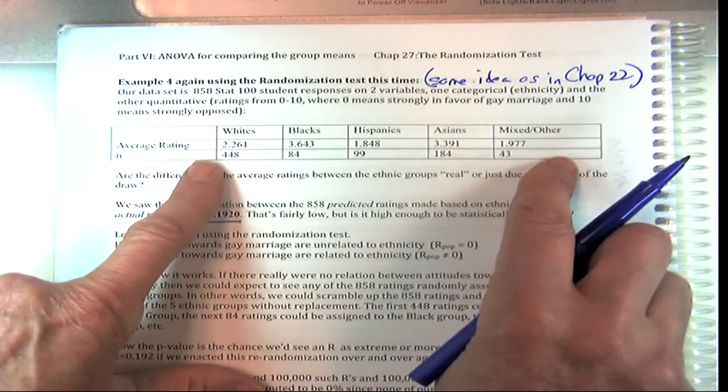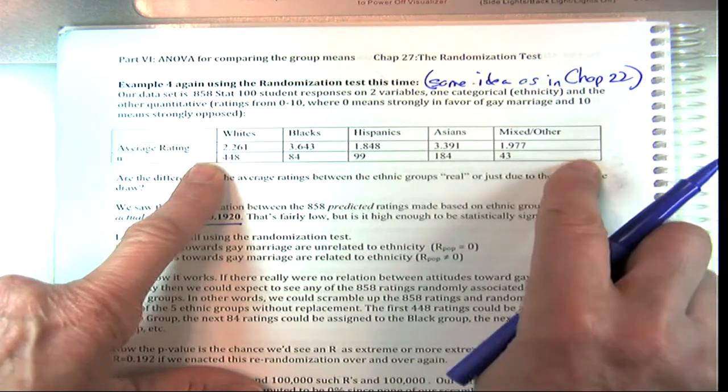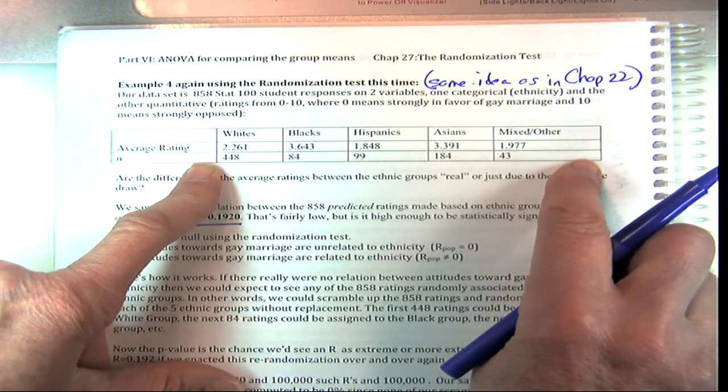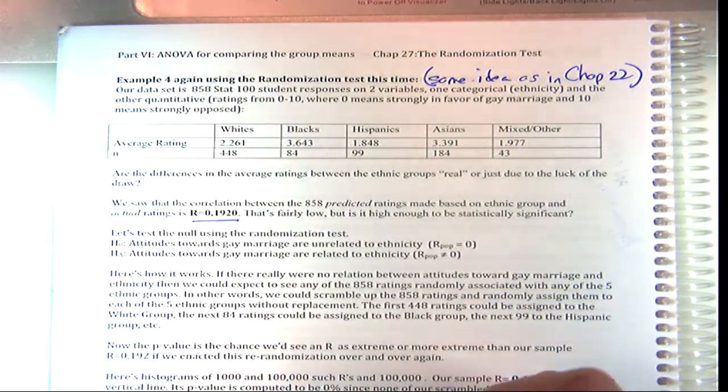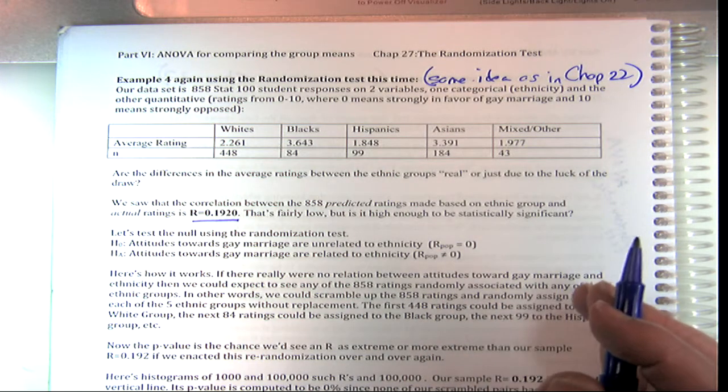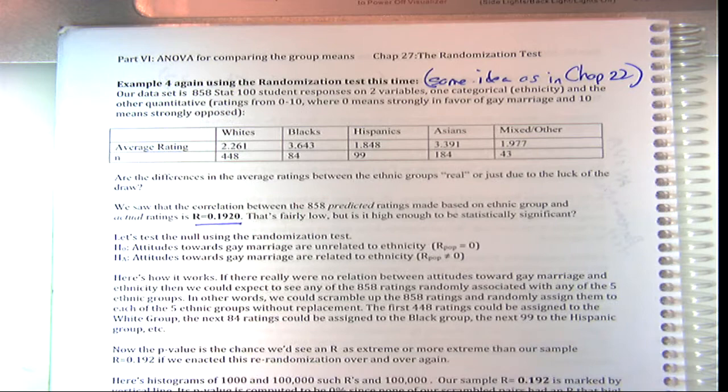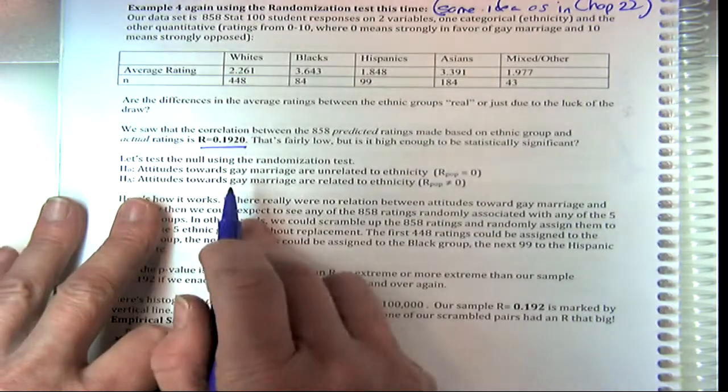And then we'll see, they're not going to be exactly the same, right? Just by the luck of the draw. And we're going to compute an R for each one of those. And then we'll do the sampling distributions of the R's, just as we did before. Okay? So let's test it.